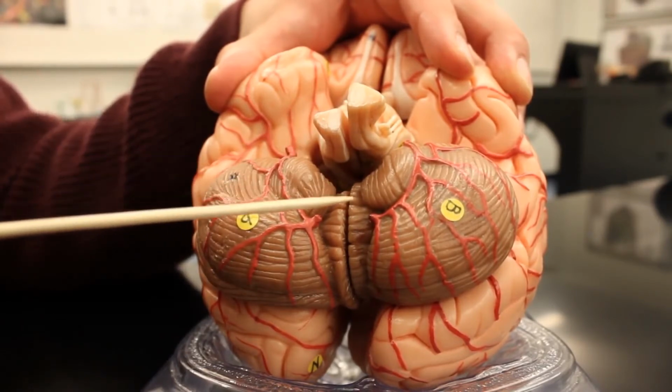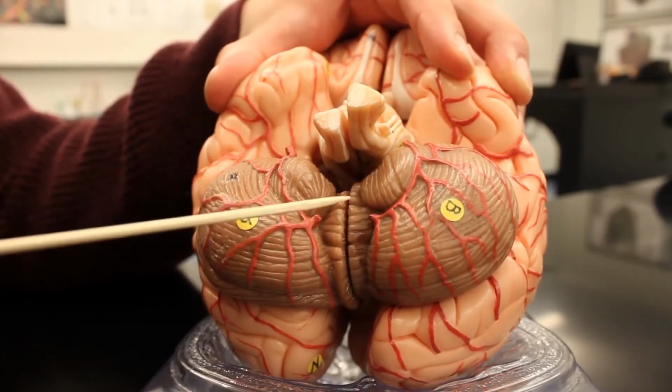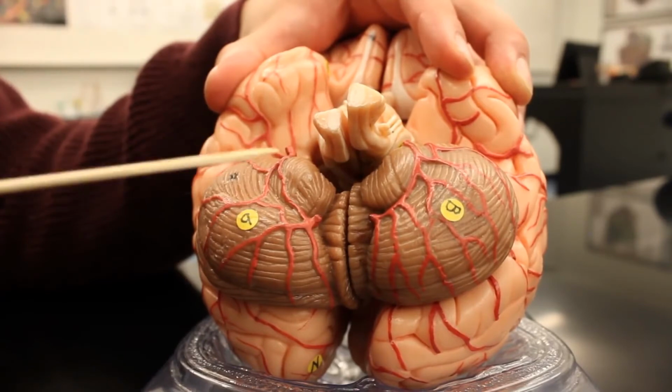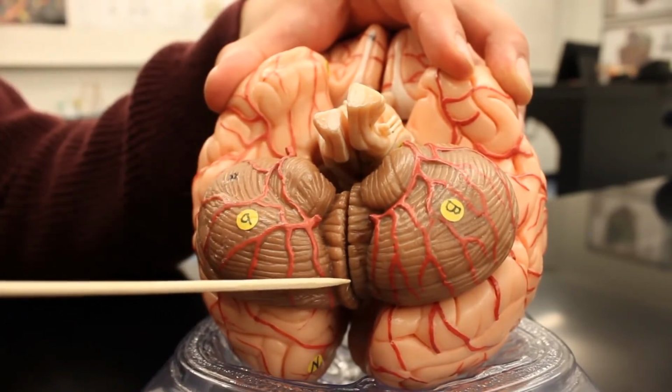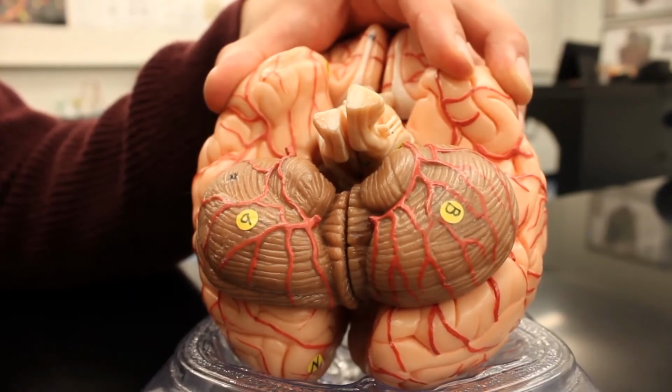So if we look here, you can see this little worm-like structure between the two parts of the cerebellum. That is actually called the vermis. And what's important to mention about the vermis is that in between the two parts, there's a dural septa that dips in. That is called the falx cerebelli. And again, the function of the dural septa is to protect a lot of the dural sinuses, which are the veins in that area.